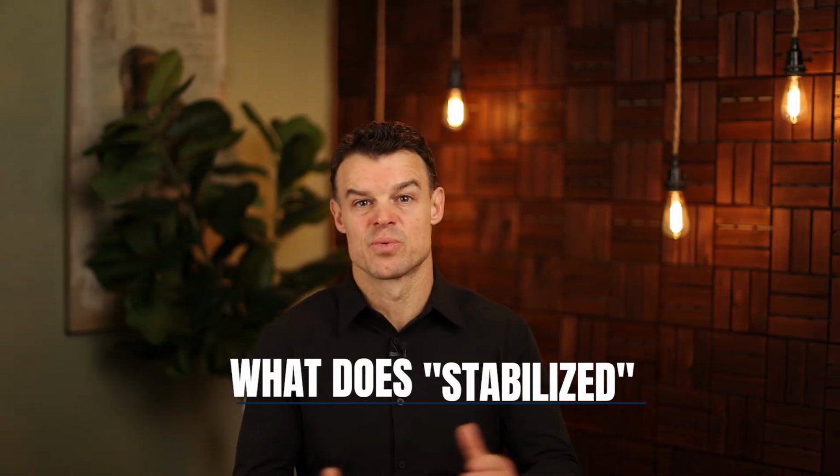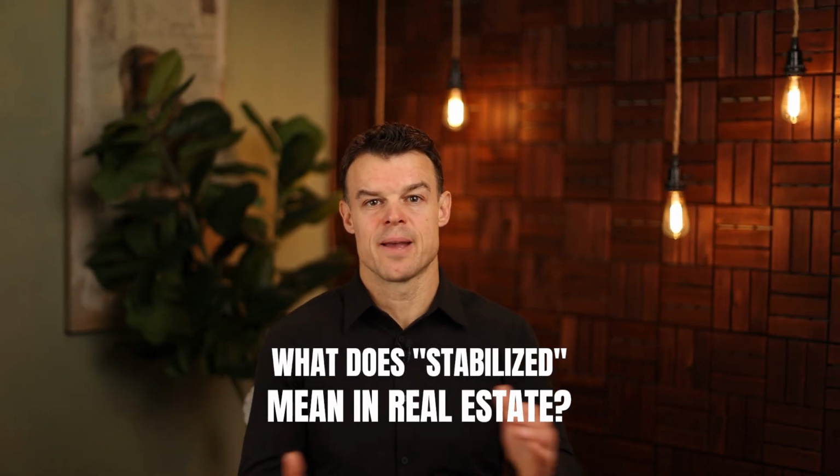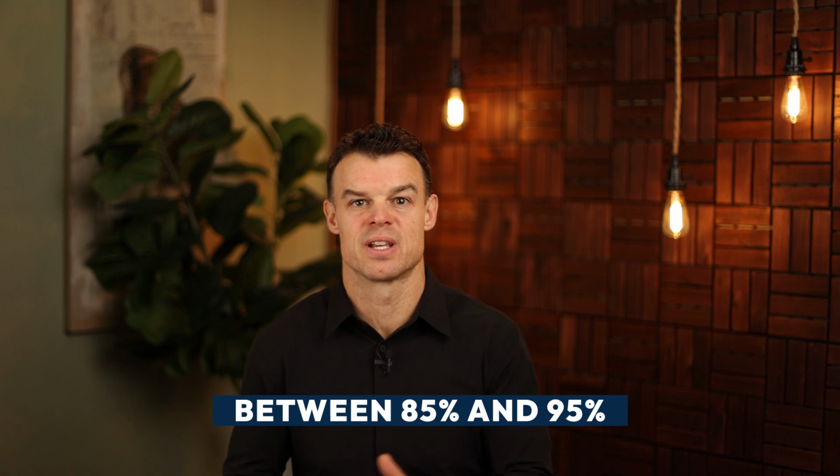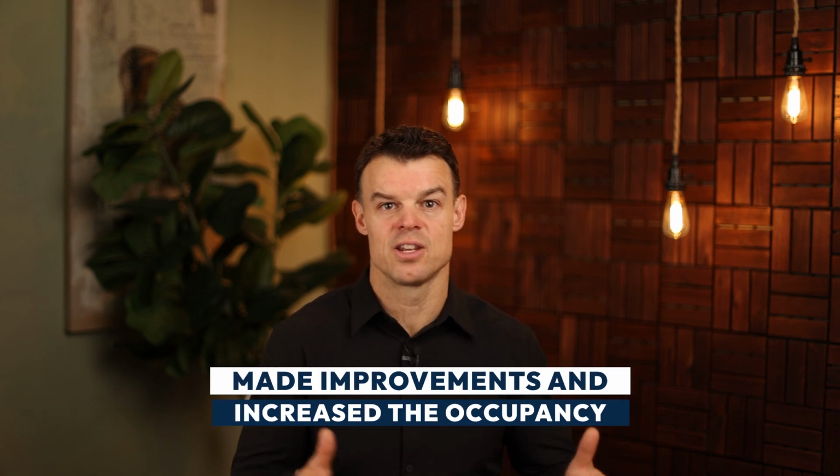So what does stabilized really mean in real estate? A property stabilized means it's hit its target occupancy numbers. This is typically between 85 and 95% occupancy, depending on if it's storage or multifamily or industrial. Once you've hit that occupancy number, the property is considered stabilized. For value add properties, it means that you've made all the improvements and you have increased the occupancy, and at that time, the property would be considered stabilized as well.